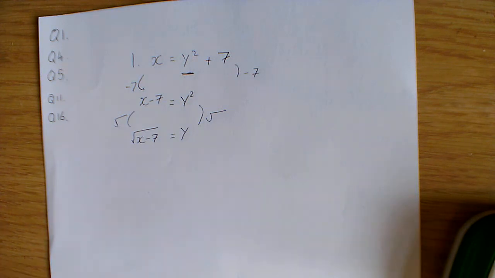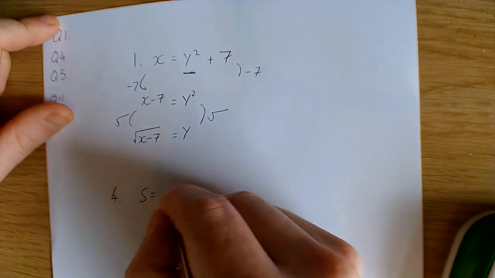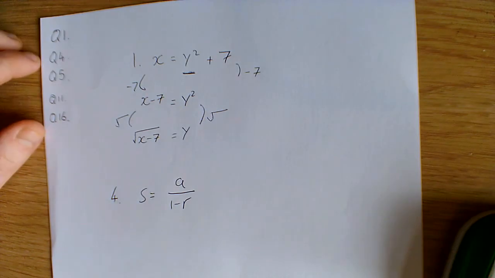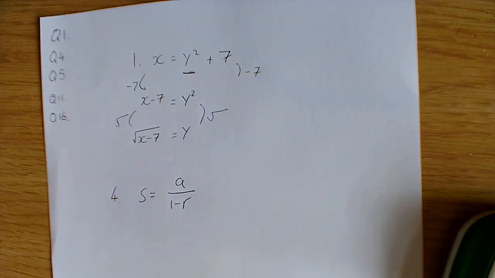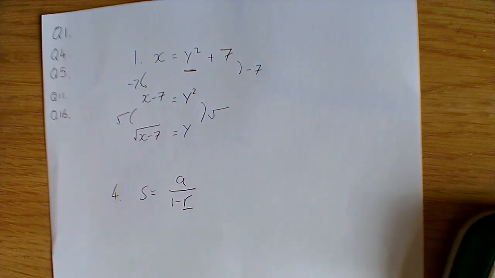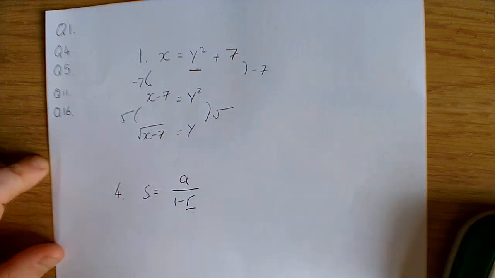So we've got question 4. We have s equals a over 1 minus r. And we want to rearrange this to make it so that r is the subject. This one is still similar to question 1 because we've just got one r. There's not an r somewhere else in the formula. So we're still just rearranging to get that one r. But the difficulty now is that it's in the denominator, so we need to work out what we can do with that. So the first thing we want to do, we'll try and get it out of the denominator.